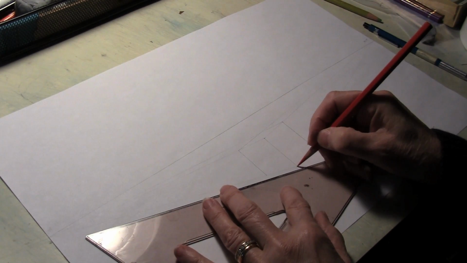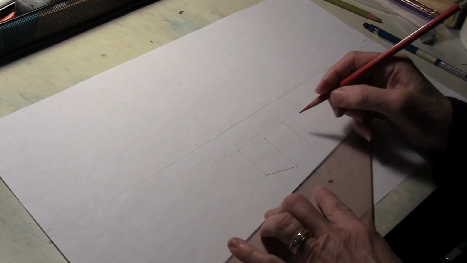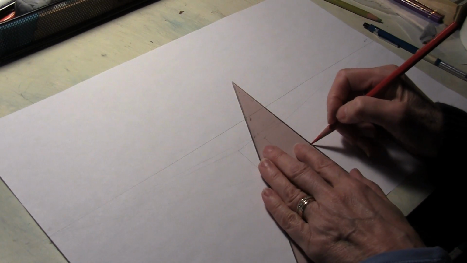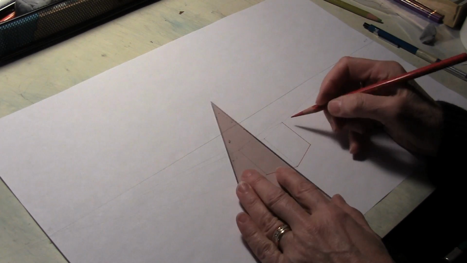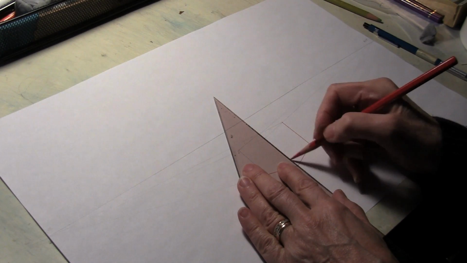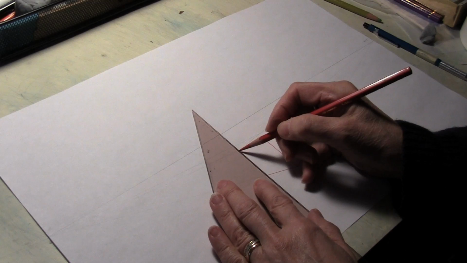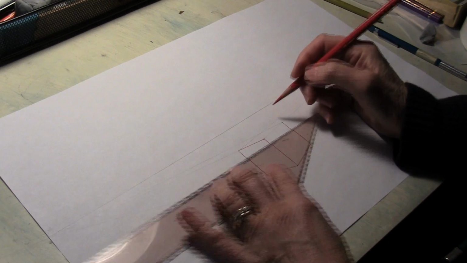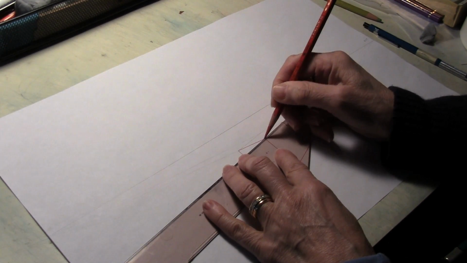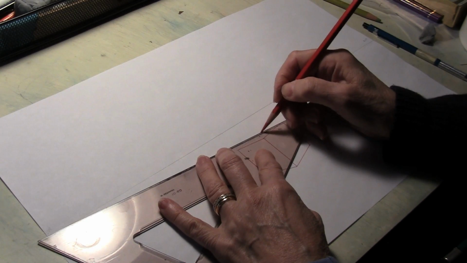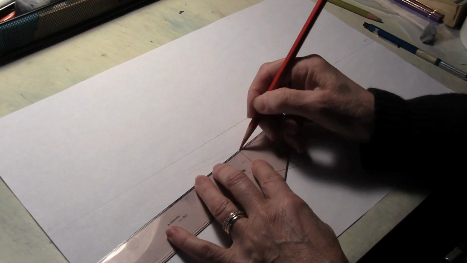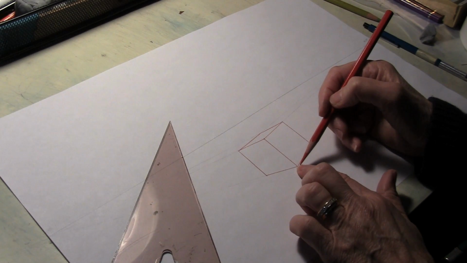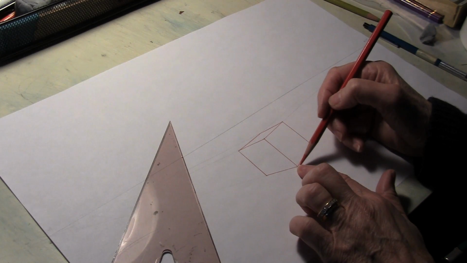Now I'm going to just outline this in red so you can see what we have. So again, just to review, we start first with the height of the front corner of your box.